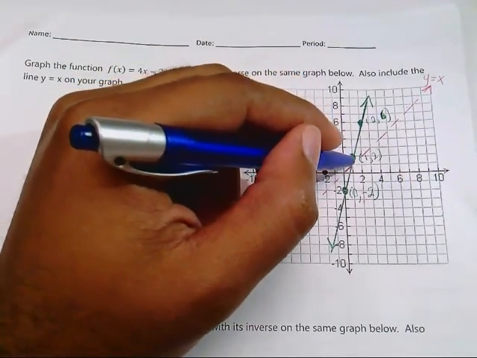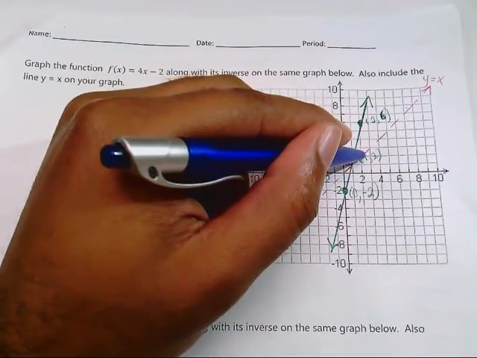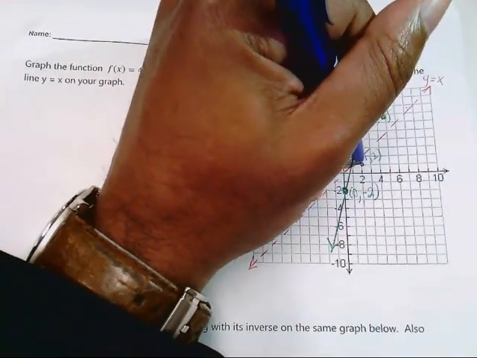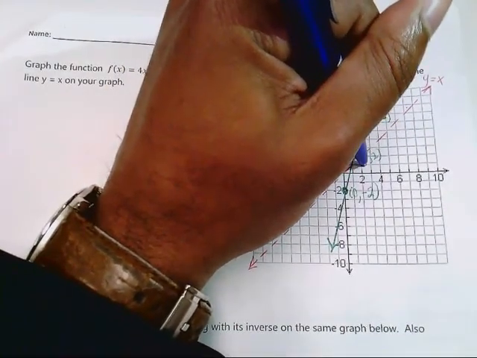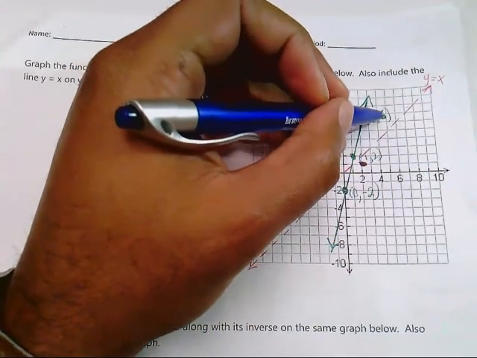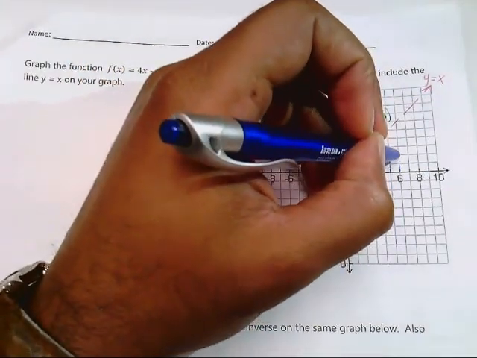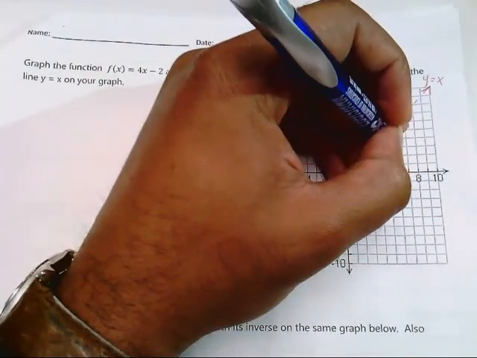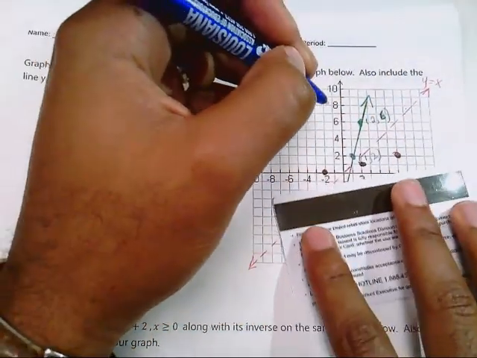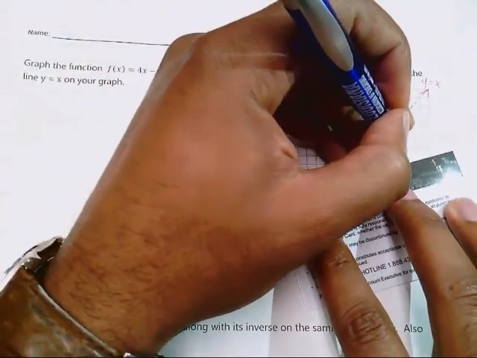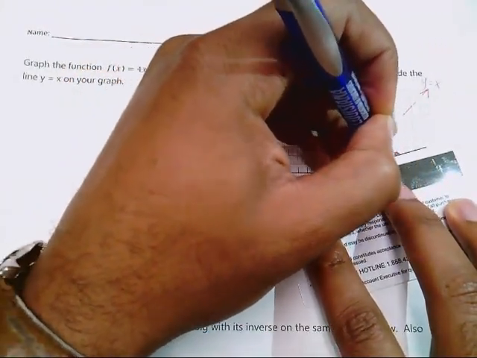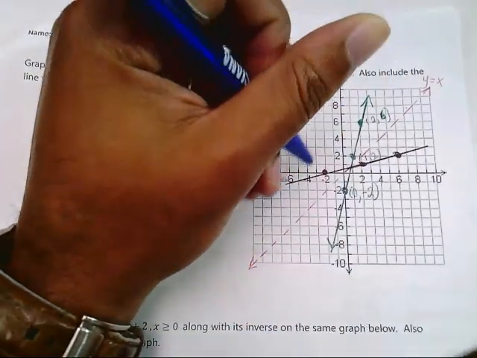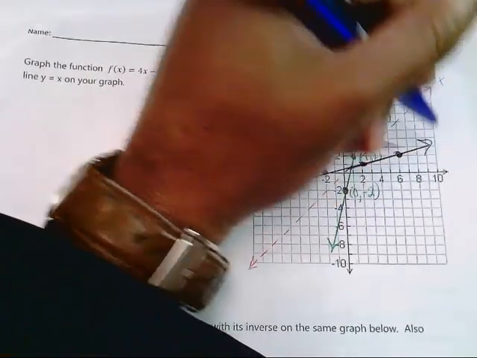So then we're going to have another point on our graph. Instead of being at 1 and 2, we're going to be at 2 and 1. So here's another point at 2 and 1. And then our final point is going to be at 6 and 2. So here's 6, here's 2, here's our third point. And now we can draw our line going through these points. And here's the graph for our inverse function.